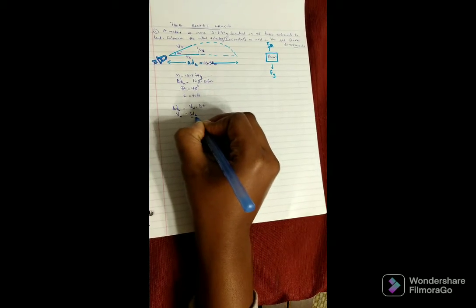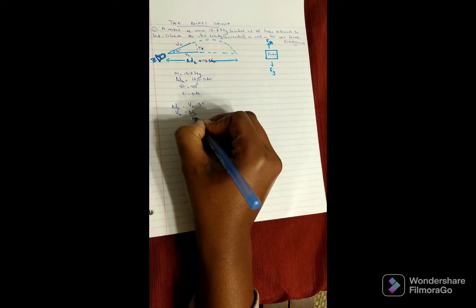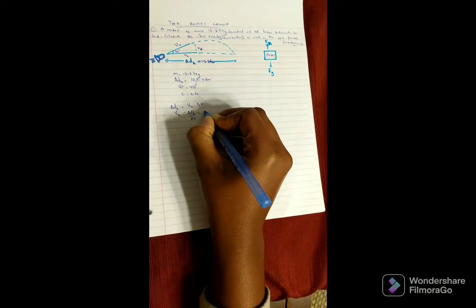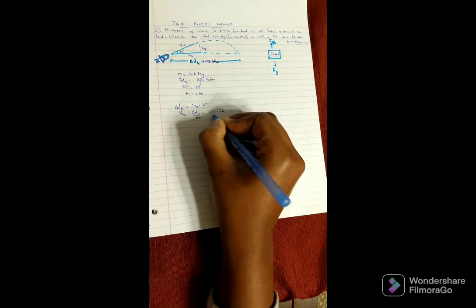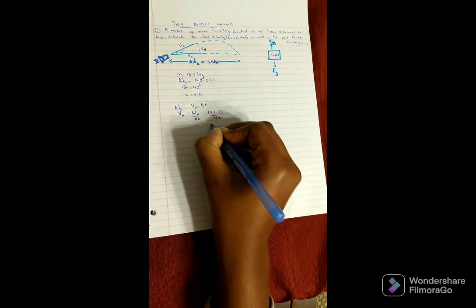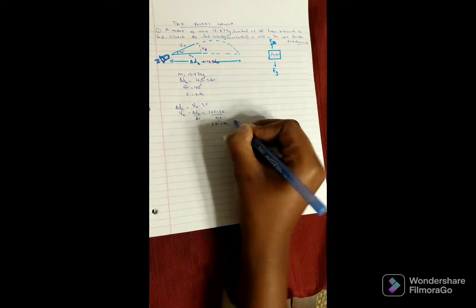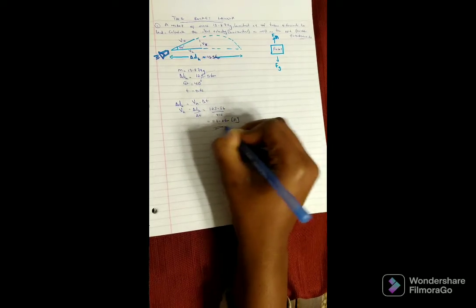Change in d of h divided by time. So that's going to give us 123.56 divided by 4.6. And that gives us 26.86 meters to the right.